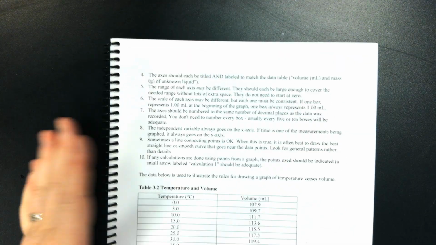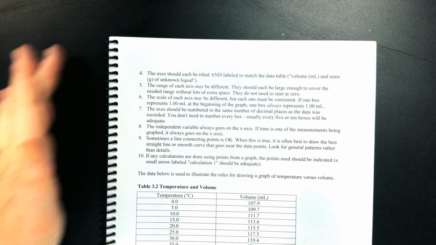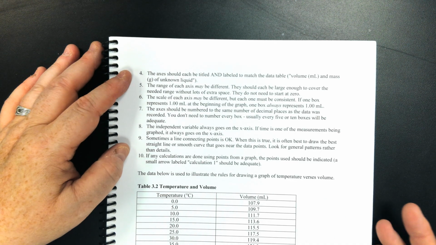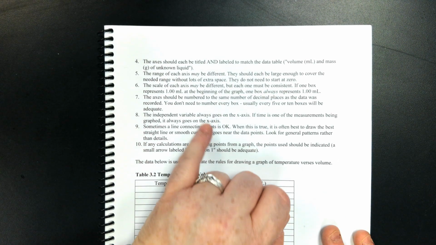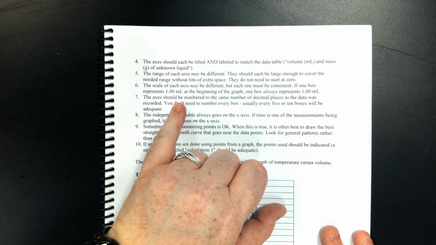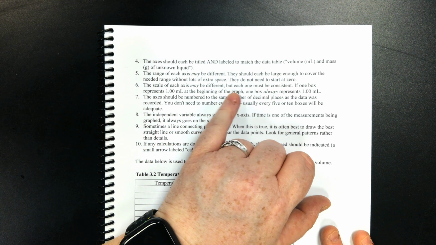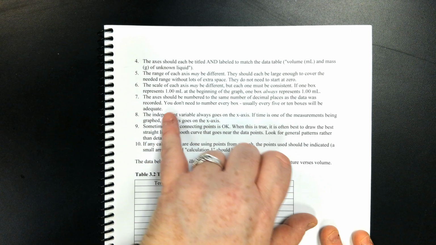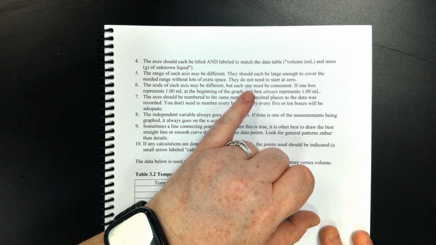Now, if you go through and read some of the other rules, this is where I have a problem. Rule number 2 says it should take up the available space. But then it says, sorry, I'm trying to read through it real fast, your scaling needs to be consistent.